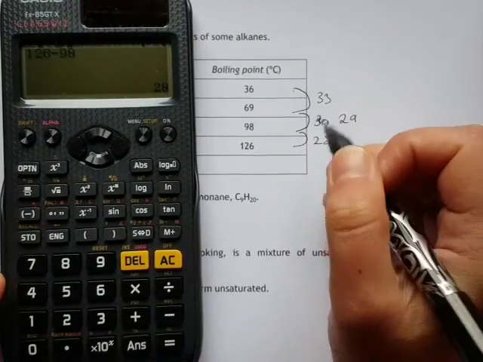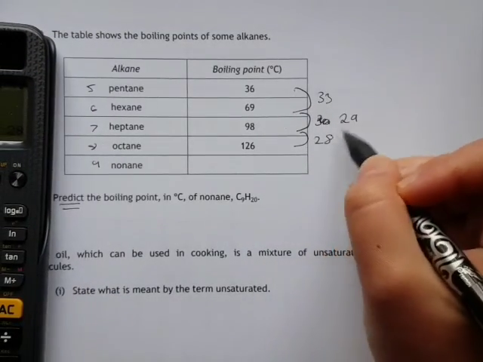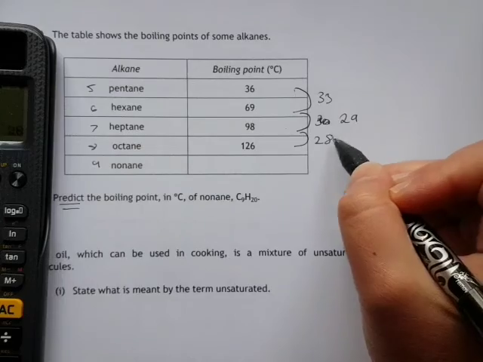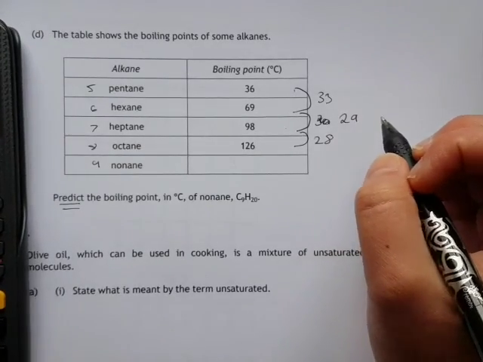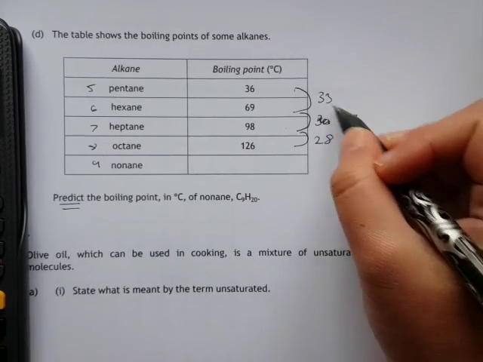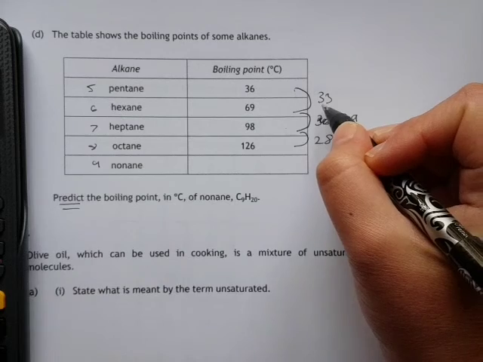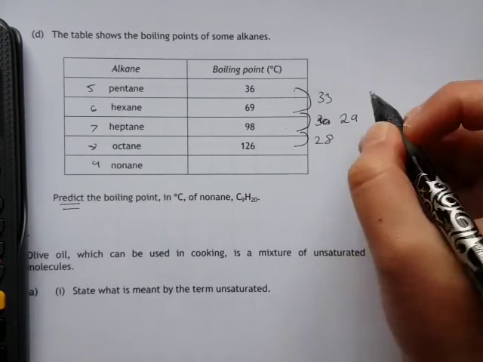So what you might be tempted to do, what I would be tempted to do, would be to take an average of these gaps, because it looks like it's going up pretty much the same each time, and then just add that on. But you've got to be a little bit more careful with this. The gaps, as well as going up by roughly 30 each time, are actually also decreasing slightly. So we go up by 33, then 29, then 28.